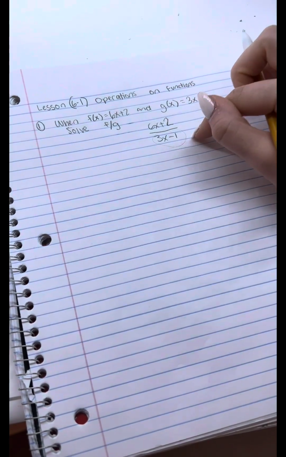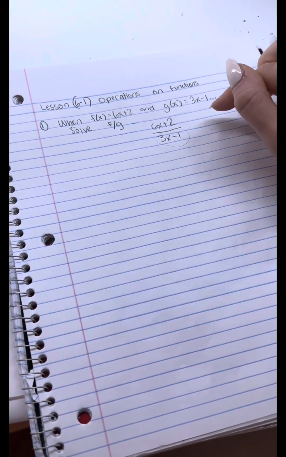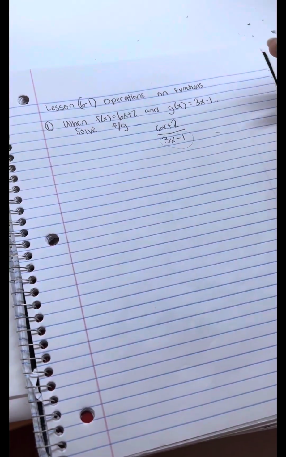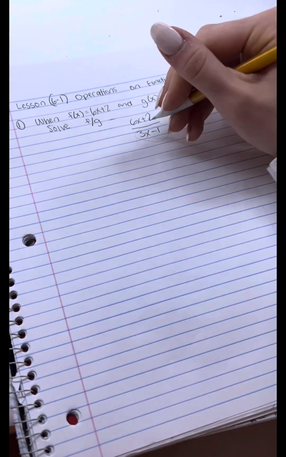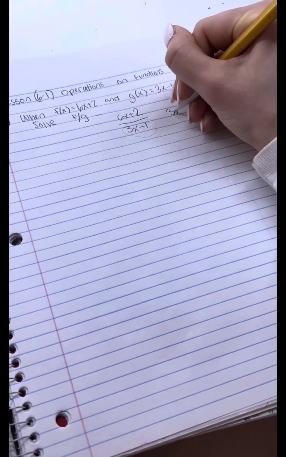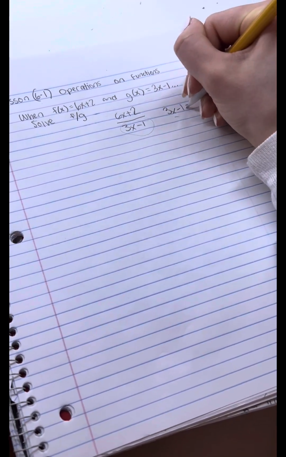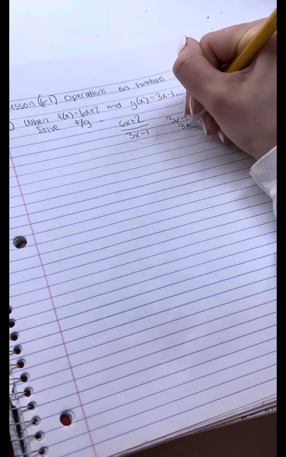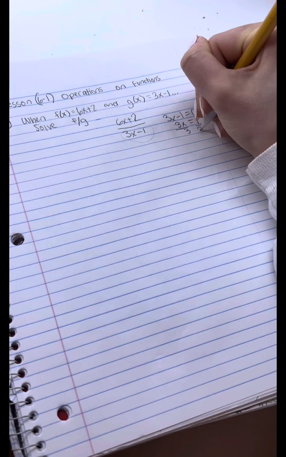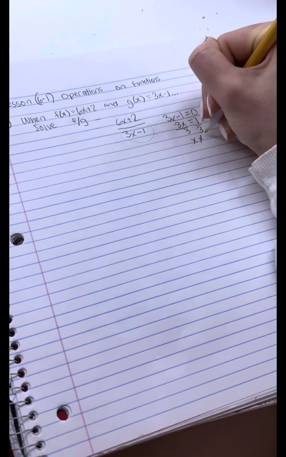Because if the bottom part equals 0, then the equation is not possible to solve because you cannot divide anything by 0. So in order to find out what x cannot equal, you put 3x minus 1 and set it equal to 0. Then you solve, moving 1 to the other side, you get 3x equals 1, then divide 3 on both sides, and you get x cannot equal 1/3.